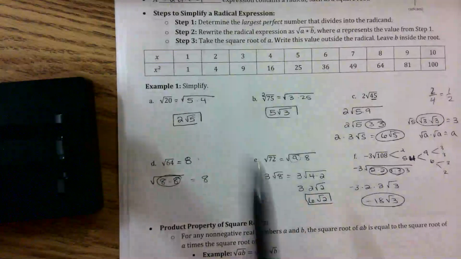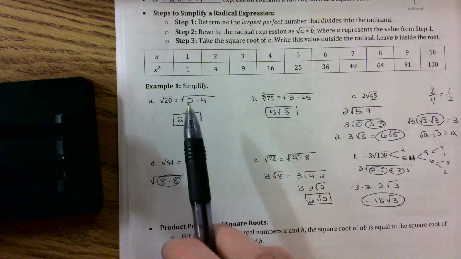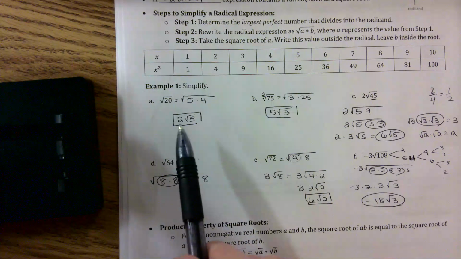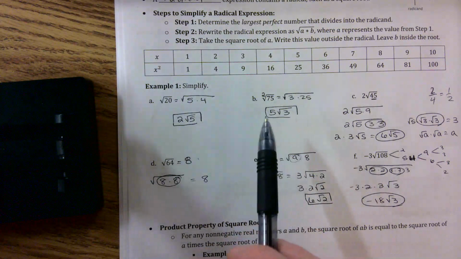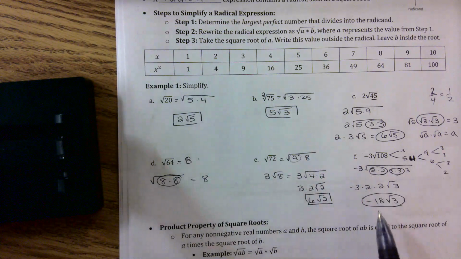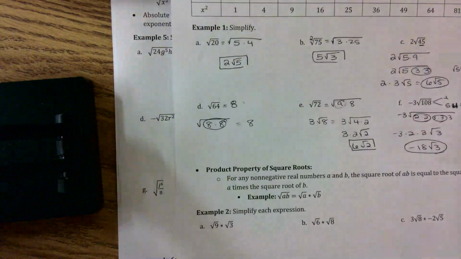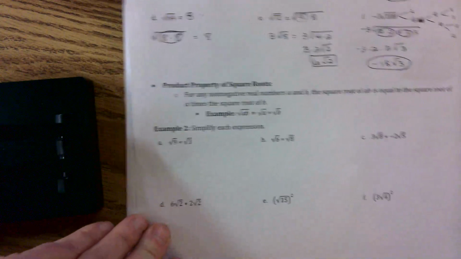So let's recap. I can break them down into perfect squares and other numbers. So I could take the square root of 4, which is 2, the square root of 25, which is 5, or I could break them down to all prime numbers and take out the pairs. Okay, so that's how you simplify radical functions. We're just dealing with square roots right now.